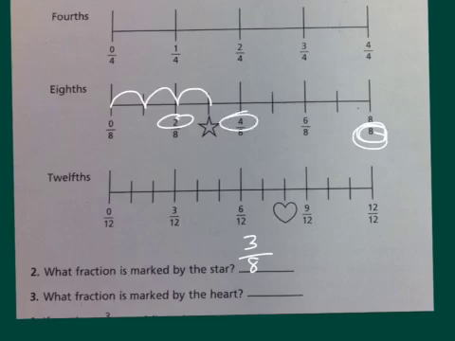So for the second one, we know that now we're looking at twelfths. And if we look at our heart, we can frog jump up from 6, or I can start 1, 2, 3, 4, 5, 6 twelfths, 7 twelfths, 8 twelfths, and there we have it.